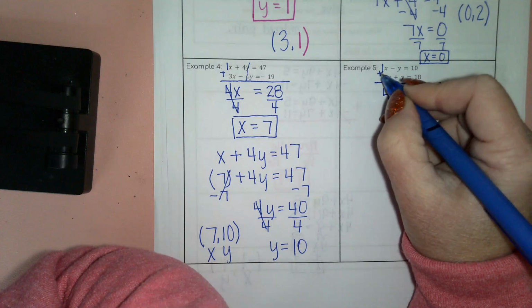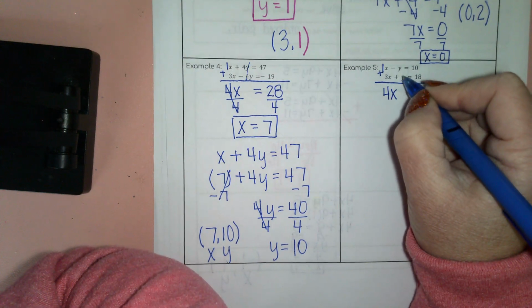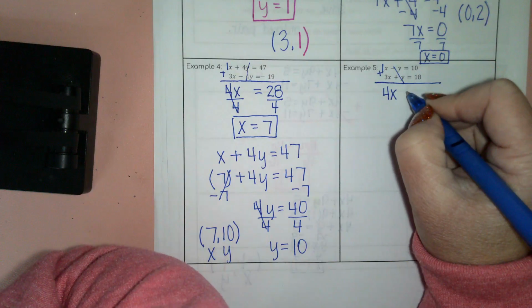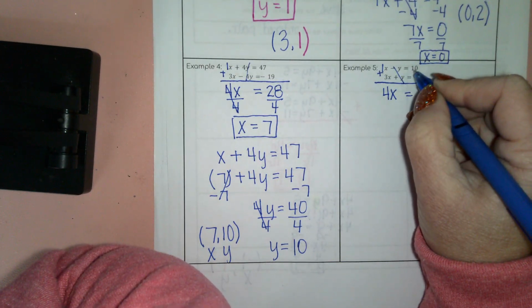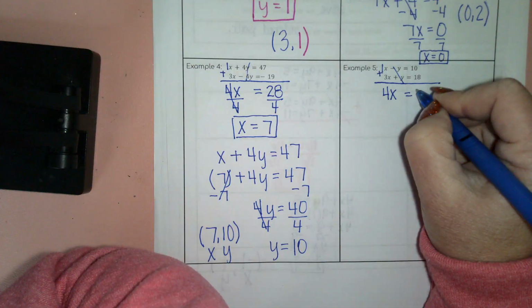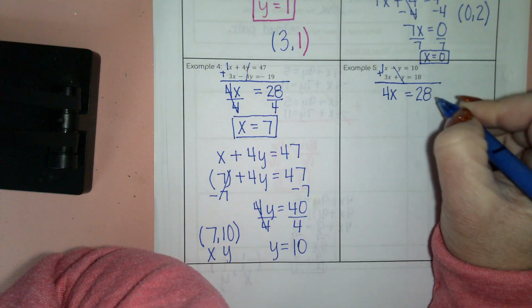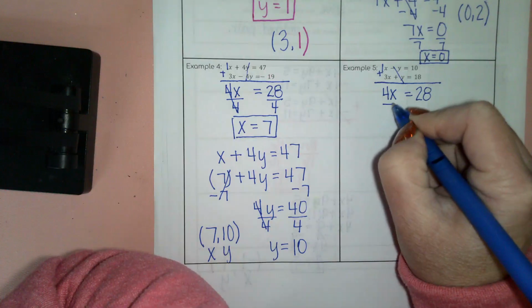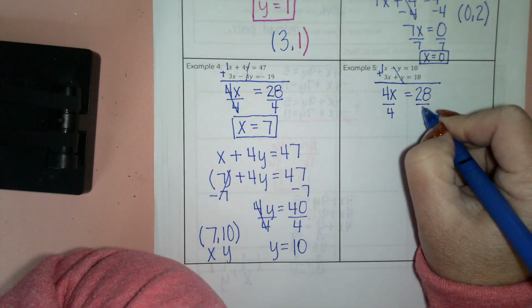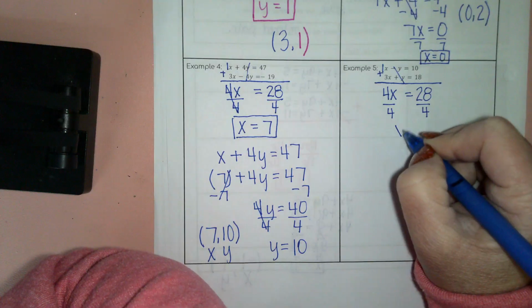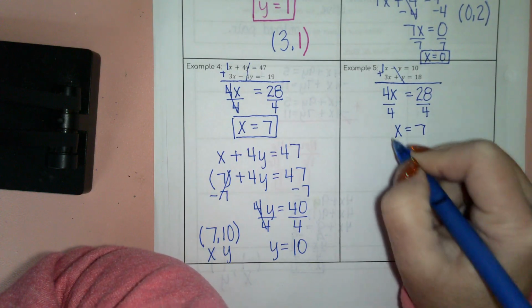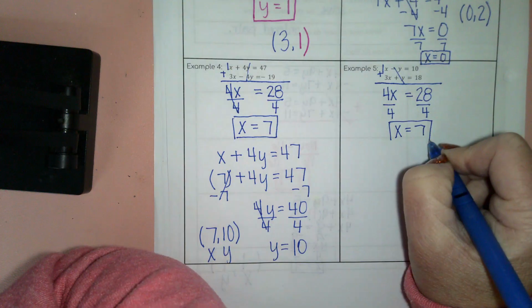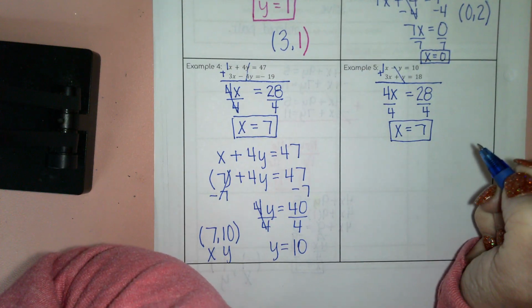Negative 1y plus 1y is 0 y's equals 10 plus 18 is 28. Divide by 4, so x equals 7. It's my first important piece of information.